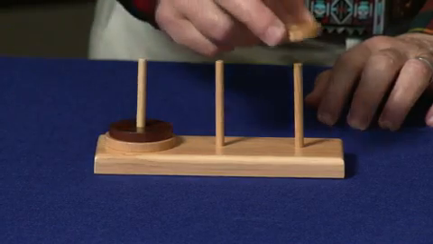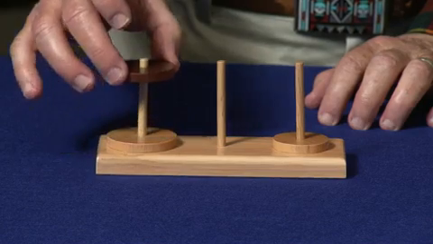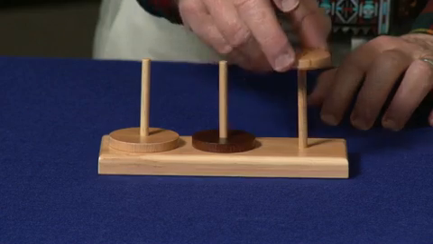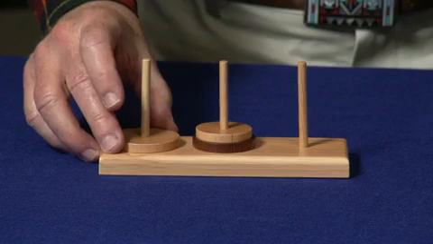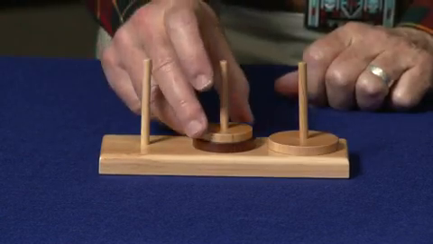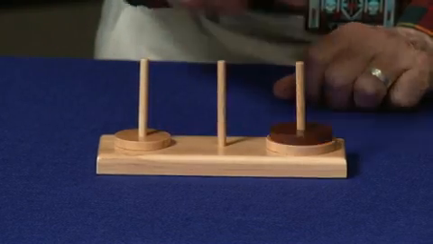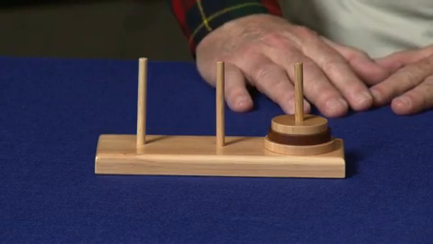So I take the smallest one and park it over there on 3. I take the medium one and park it on 2. And then I take the smallest one and put it on top of medium. And then I move just once the largest one from 1 to 3, its final destination. I take the smallest one, put it over there as a parking space, like this and like this. And lo and behold, I've done it, and it took me 7 moves. The first time I did it, it might have taken me 11 or 12 or 13 moves.